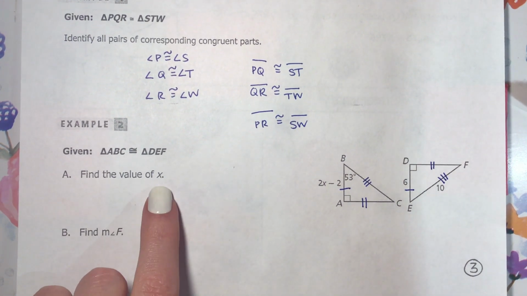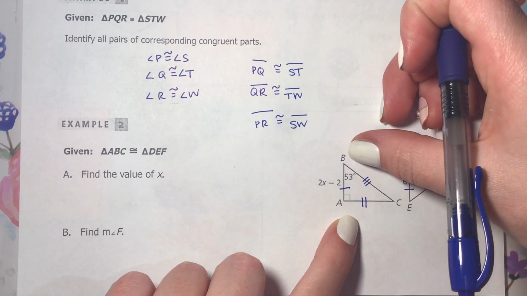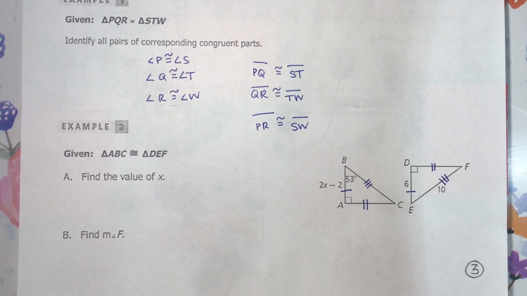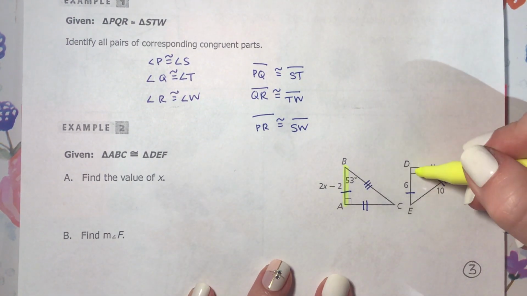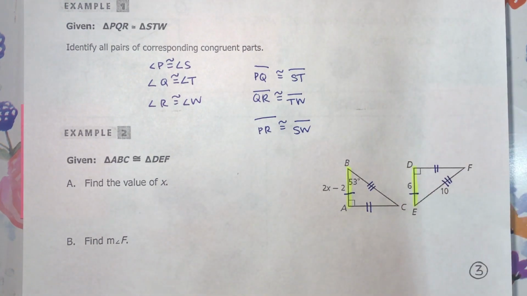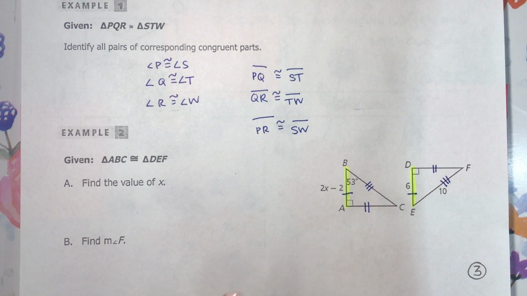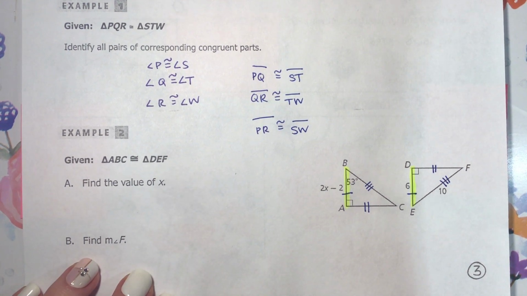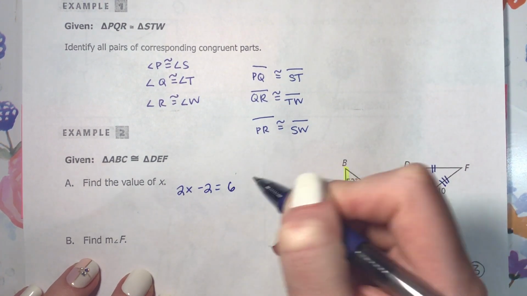I'm just marking on the triangles what I do and don't know about them. Now it says find the value of x. So x is right here, 2x minus 2, and it represents between A to B, this part of this triangle. That is going to correspond with this part that is between DE on the other triangle. Now, if they are congruent, then that means their values are the same. If their values are the same, then I can set them equal to each other. So I am going to say 2x minus 2 is going to equal 6.